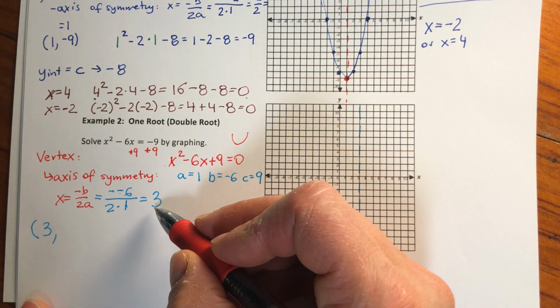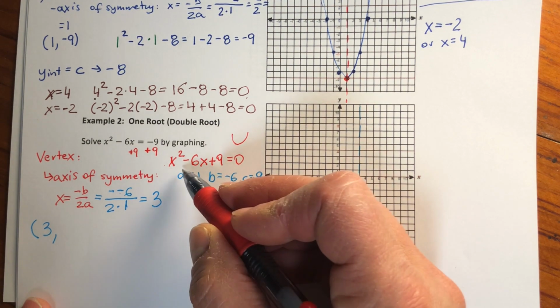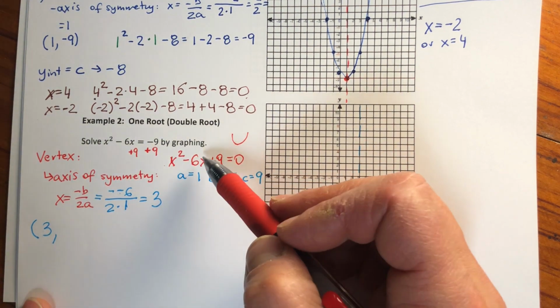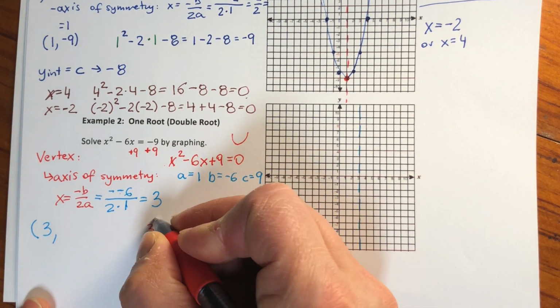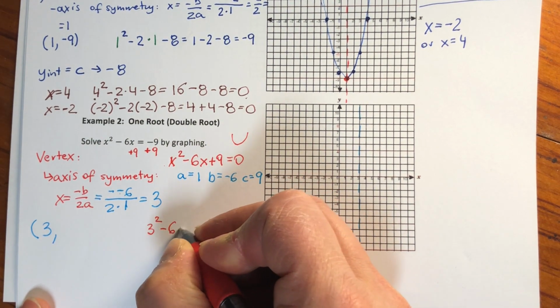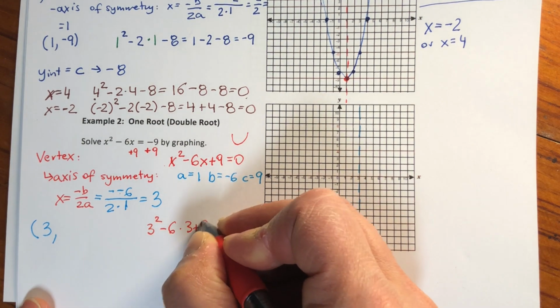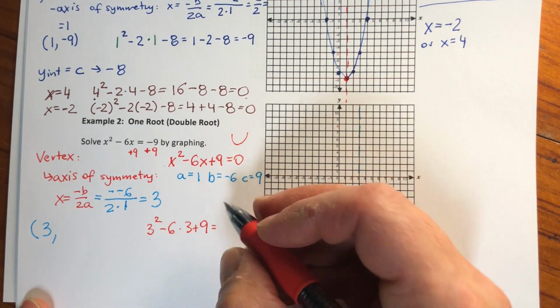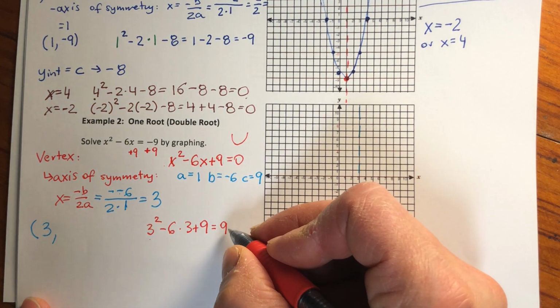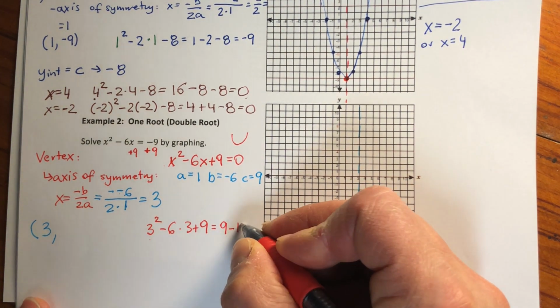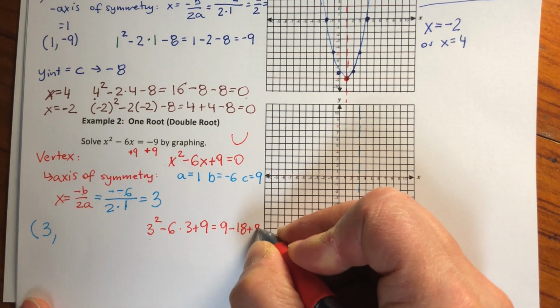Well, let's see what is going to happen if I plug in 3 into my equation. You can use either this one or this one. It doesn't really matter. I'm going to use this one. So 3 squared minus 6 times 3 plus 9. 3 squared is 9. 6 times 3 is 18, plus 9.